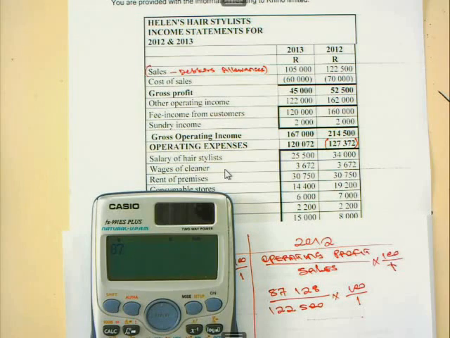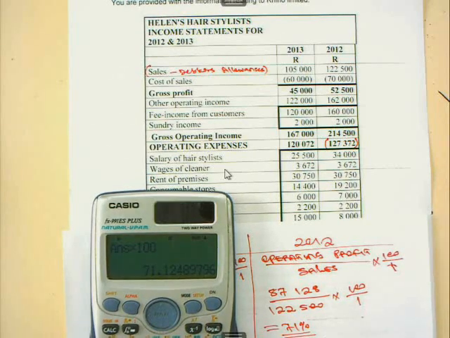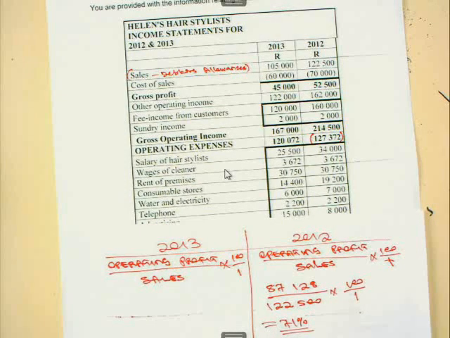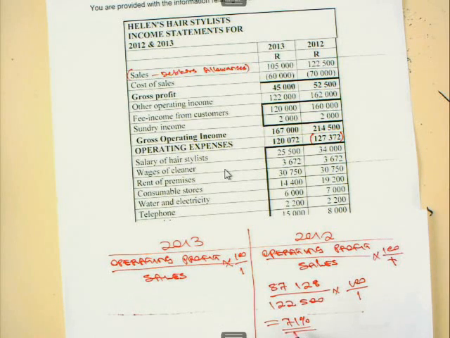It's 87,128. We divide it by 122,500 of sales. We multiply it by 100 over 1, which gives us 71%, meaning the profit that we earn from R1 of sale, after taking all the expenses of the business into consideration, was 71% in 2012.